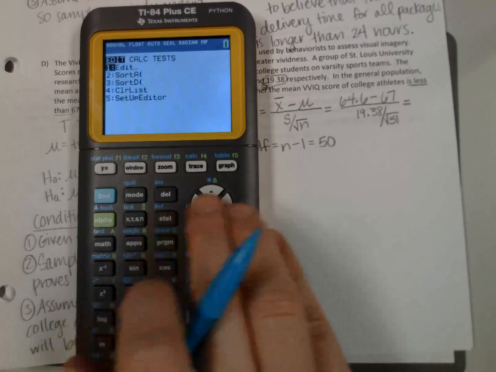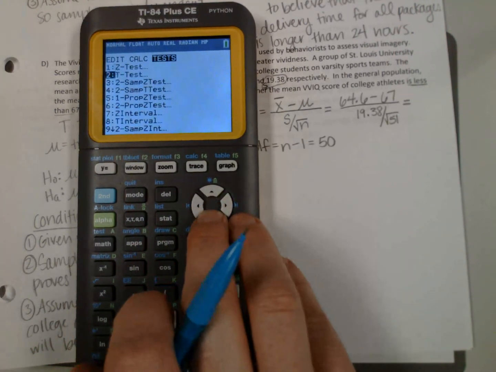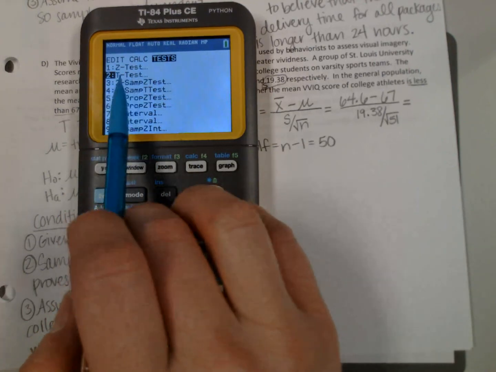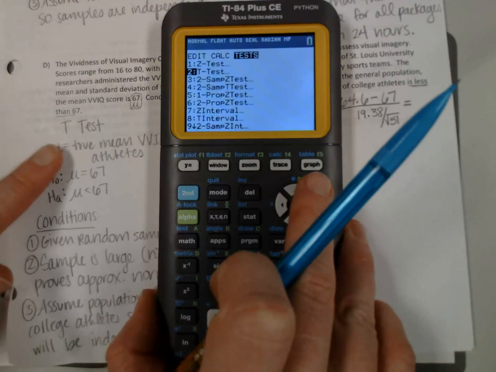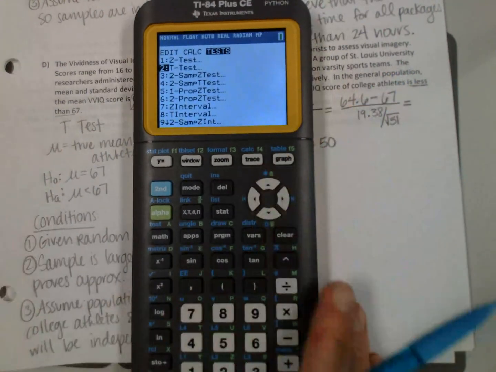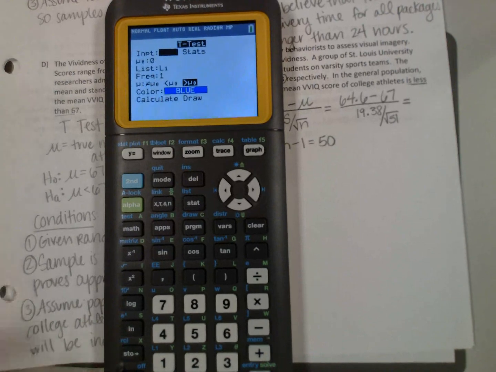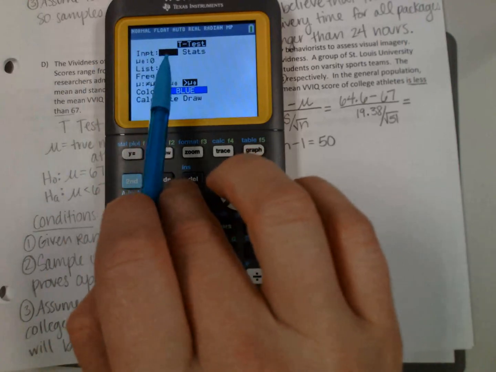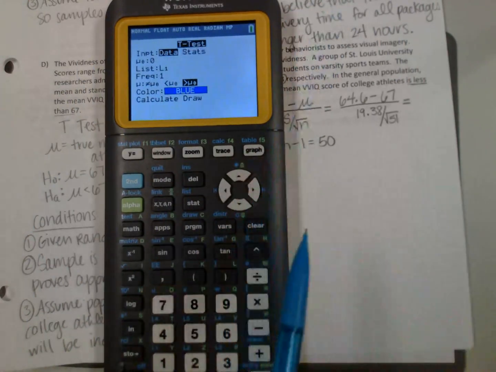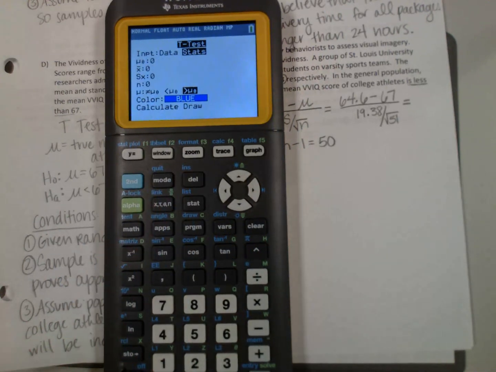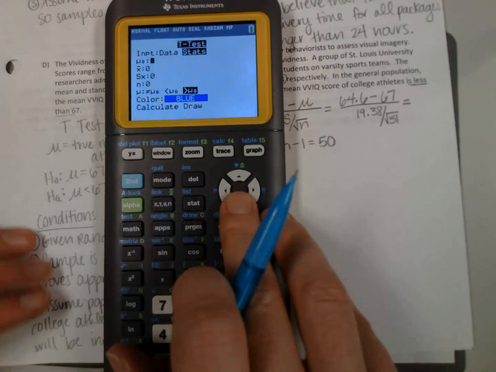If we go to Stat and we go over to Tests, the second option right here is called a t-test, and that's exactly what we're doing. We're doing a t-test. So we're going to select number 2, t-test, and then it's going to ask us, just like our t-interval did, are you inputting data or are we inputting stats? I didn't put data in L1, so I'm not inputting data. I'm inputting stats.